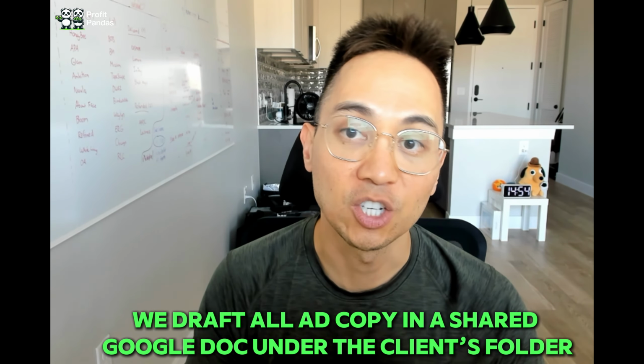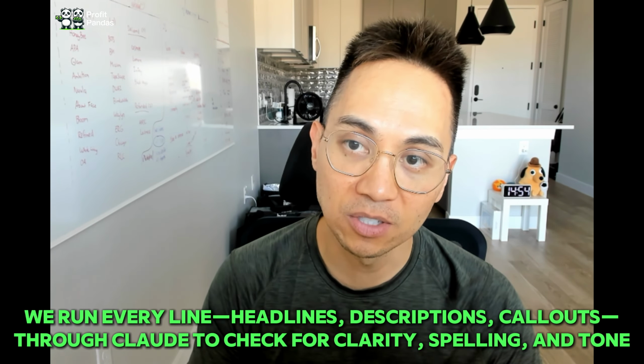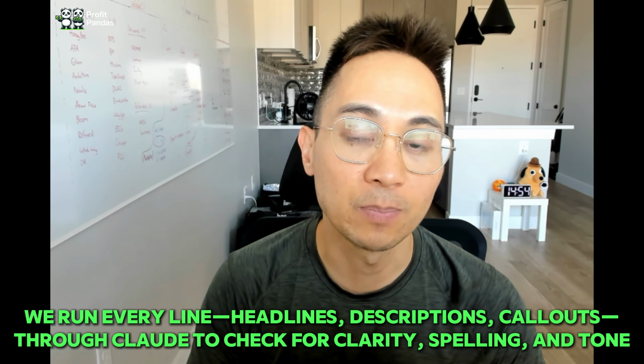Now, before we even talk about copywriting strategy, here's our baseline workflow. We draft all ad copy in a shared Google Doc under the client's folder. This keeps everything organized, reviewable, and version controlled. We run every line, the headlines, descriptions, the callouts, through Claude to check for clarity, spelling, and tone. It's fast, accurate, and helps us catch the kind of subtle phrasing mistakes that lose clicks.